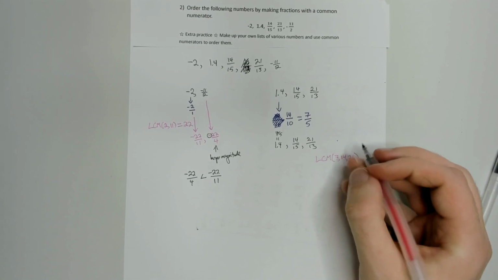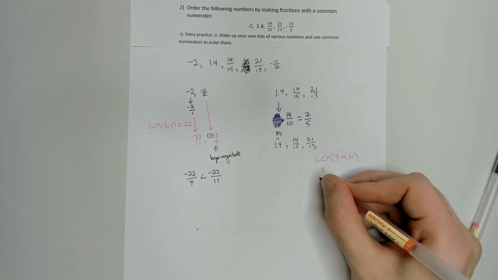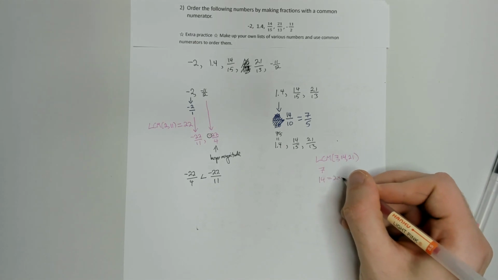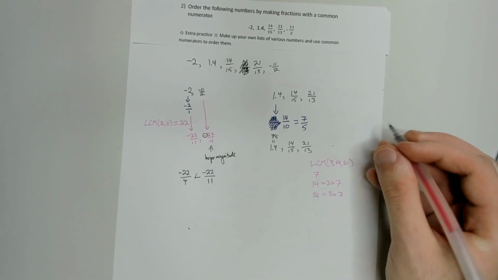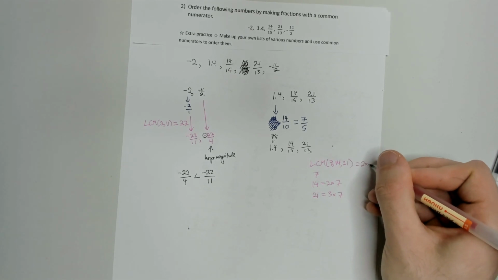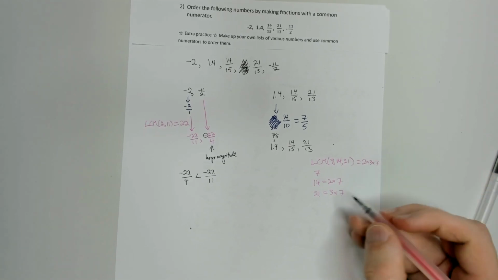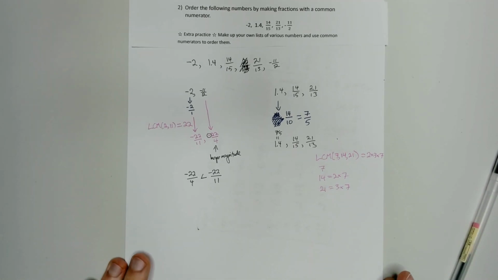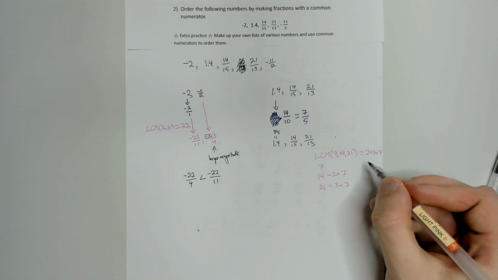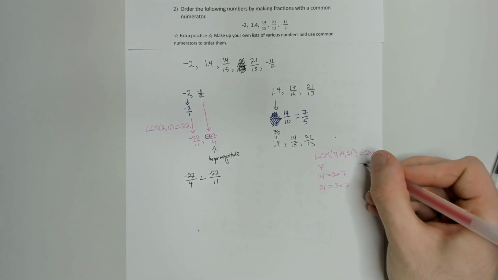Okay, so 7 is just itself, 14 is 2 times 7, and 21 is 3 times 7. So the lowest common multiple is then going to be 2 times 3 times 7, because that covers 7, 14, and 21's prime factorizations. Okay, so then we do 2 times 3, which is 6 times 7, which is 42.